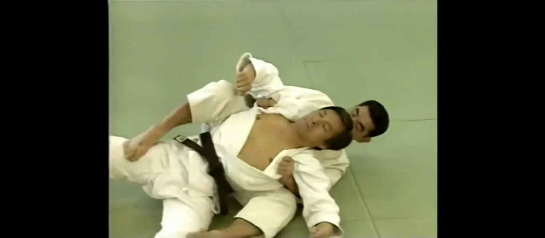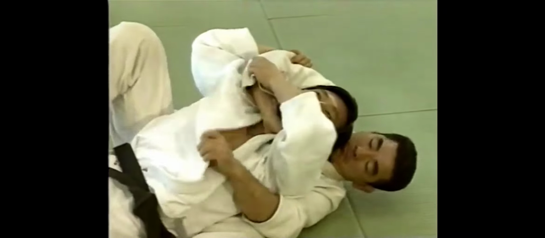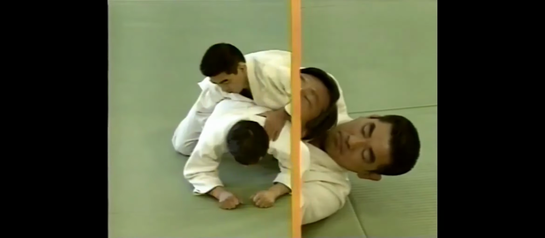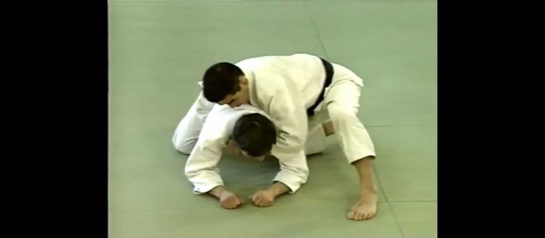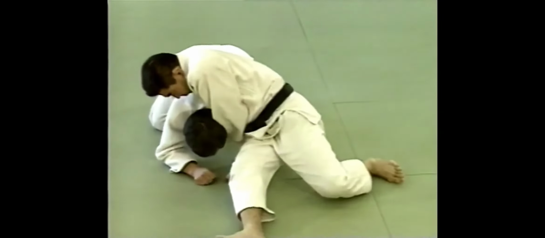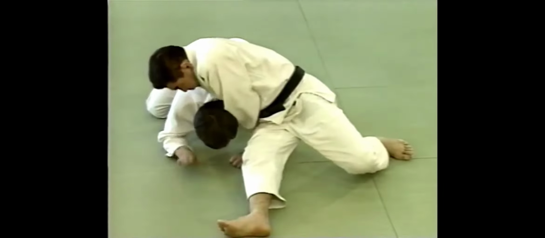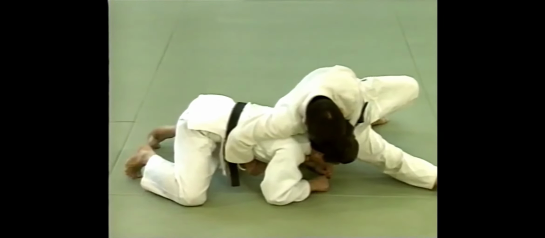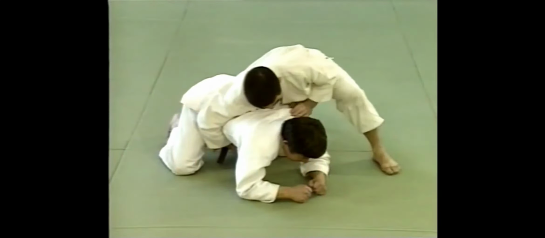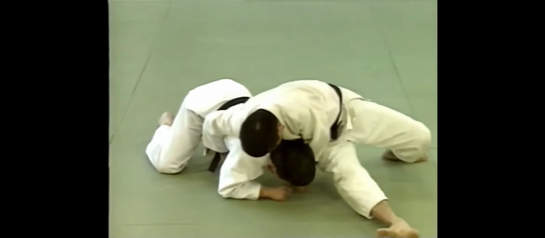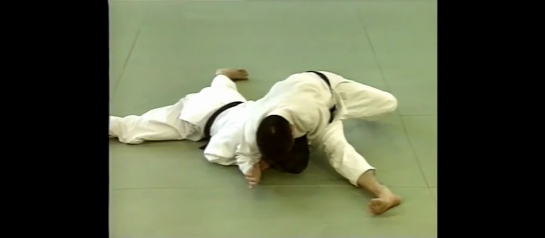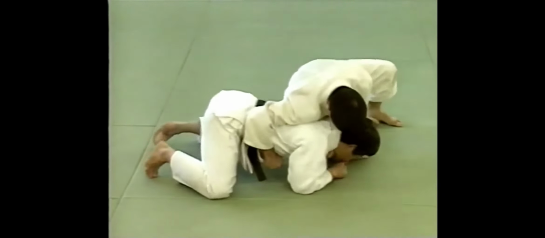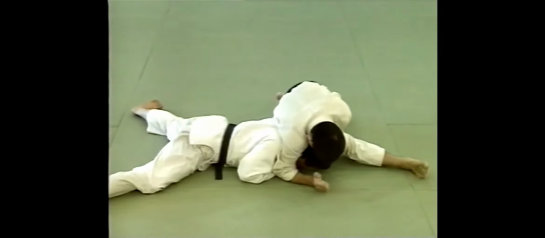Here's how to apply the choke from behind an opponent who's on all fours. And this is a demonstration of how to approach from the side when your opponent is on all fours. By bringing your legs around, you can bear down with your upper body to restrain his movements. Use your right arm to prevent him from moving forward and apply the choke. This is a very effective technique since you're holding him in place with your right elbow while applying the choke.